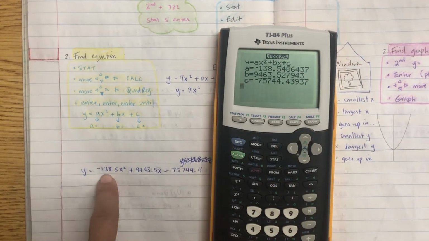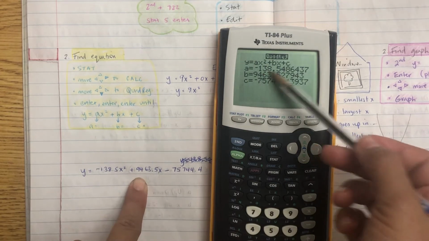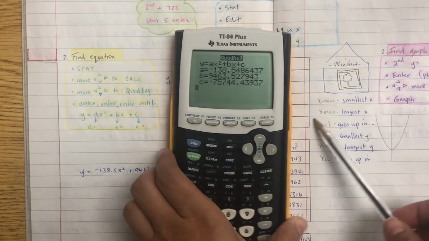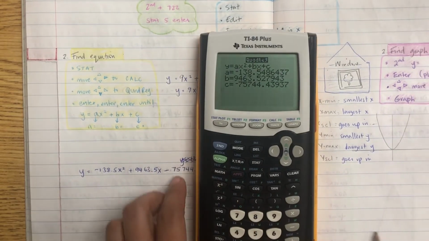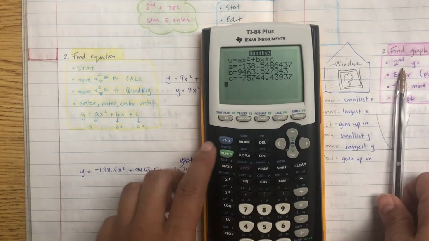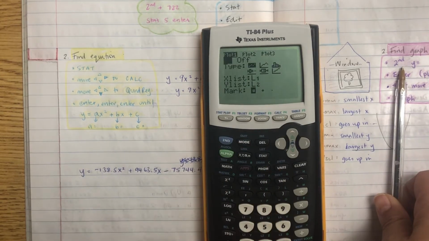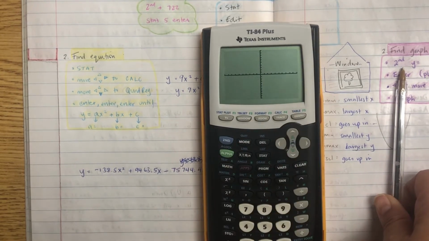So you could actually just type in this equation, but you can't round. You'd have to type in the whole thing in order to just graph it as normal. However, you could just go from the table to a graph. And remember, all you have to do is go second Y, make sure your plot is on, which it is, and then hit graph.